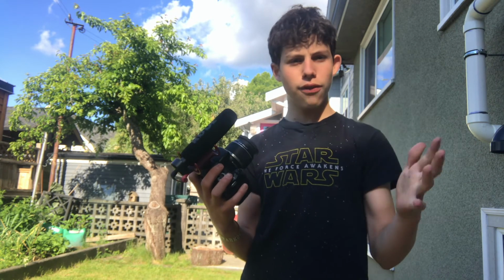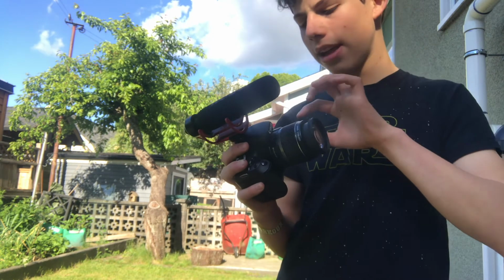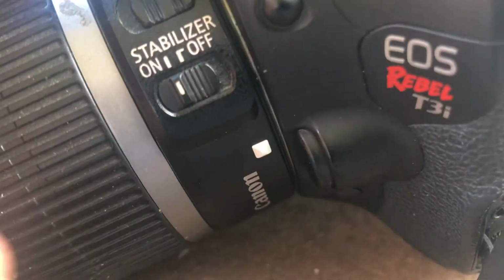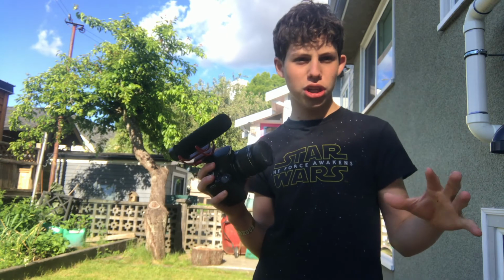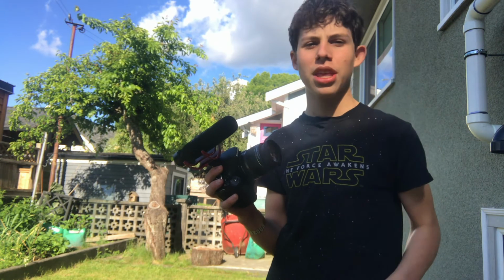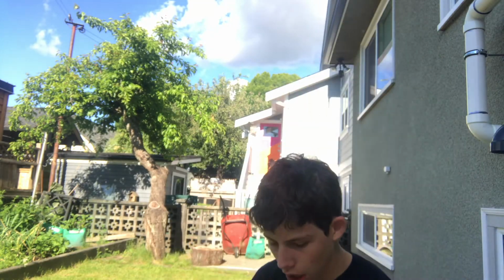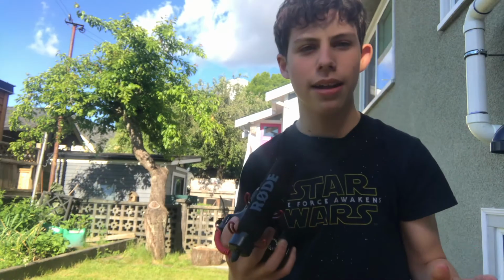If your phone or camera has a stabilizing option, my lens has a stabilizing option, then I would highly recommend turning that on, because that's going to stabilize your footage a little bit. Even if it's just a little bit, it will help. The next thing is visual contrast. You want to make sure you have a lot of visual contrast in the ground. This will just really help later.